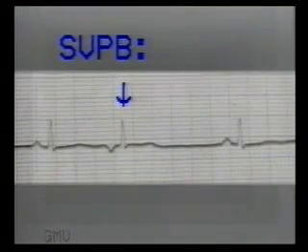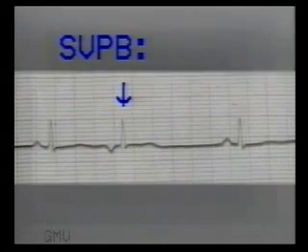The atrial and nodal premature beats are termed as supraventricular premature beats. In these beats, the impulse will reach the ventricles via the normal conduction pathway. So the QRS complex on ECG will have a normal configuration.